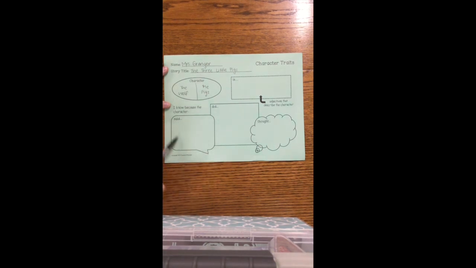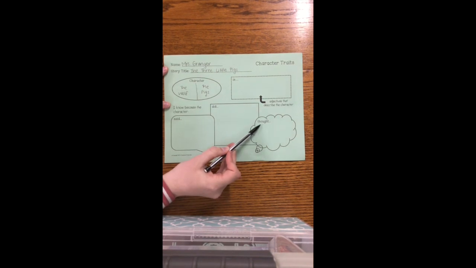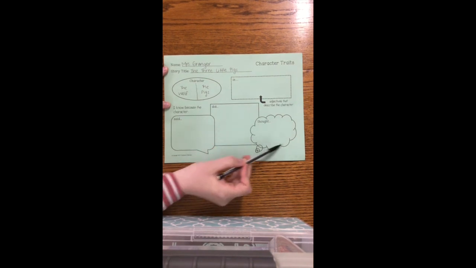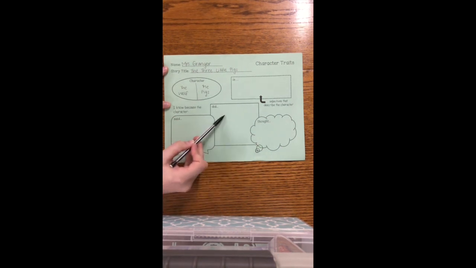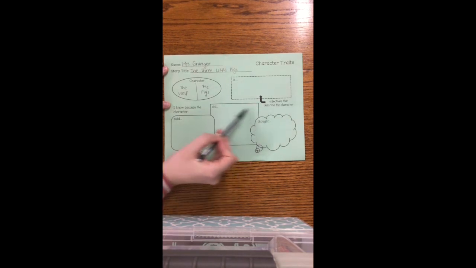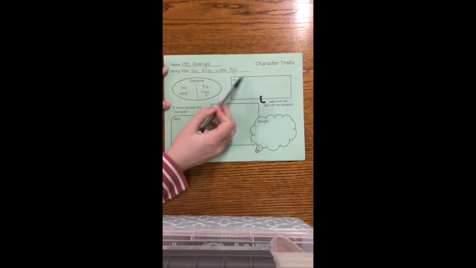You would put the things that he said that was mean in this box, and the things that he thought that was mean in this box. When we show what the character thought, did, and said, that is our text evidence. We're proving that we know that the character did all these things that shows that they're mean.